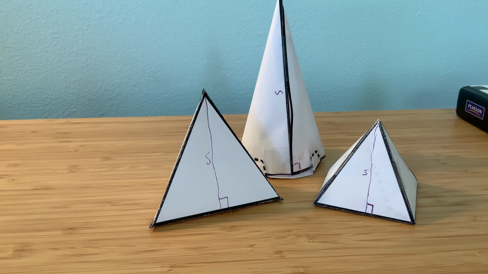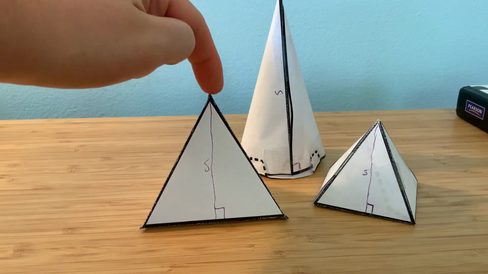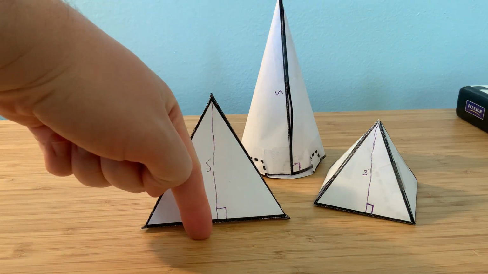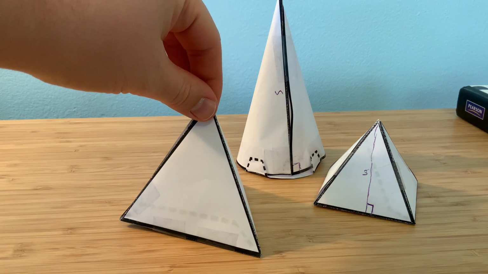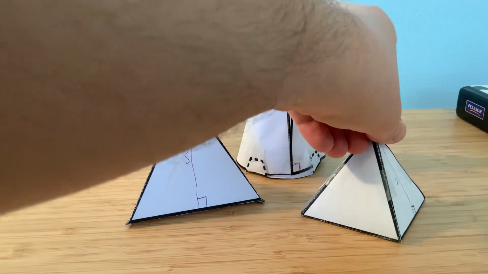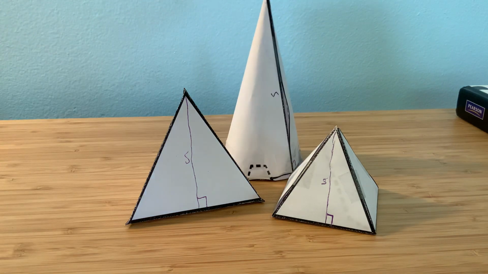Notice that it's on the actual shape itself. The height of these pyramids and cones runs through the center, kind of like if this was a tent, right? The height would be a pole that touches the vertex and goes straight down perpendicular to the base. The slant height is not perpendicular, right? It's at an angle on all of these shapes because the sides are angled.